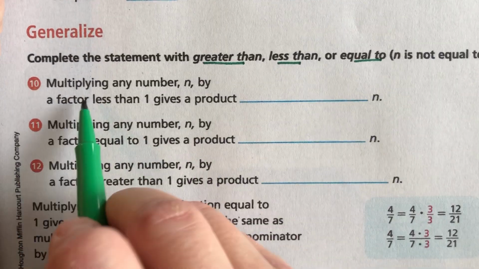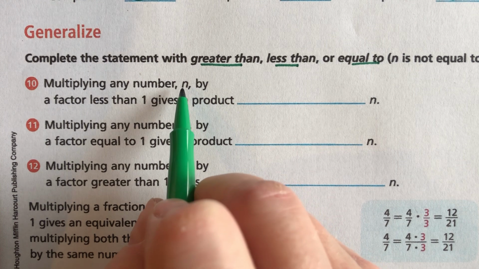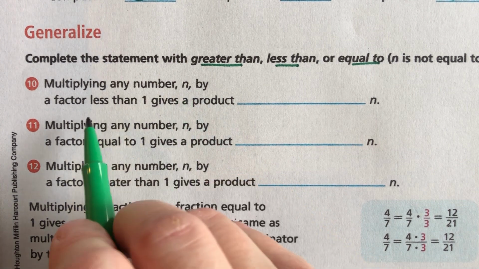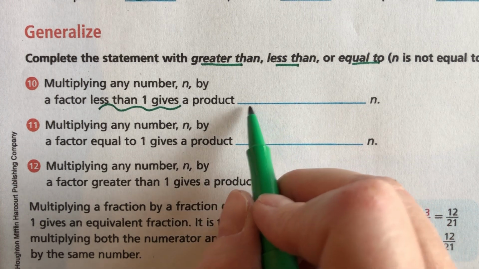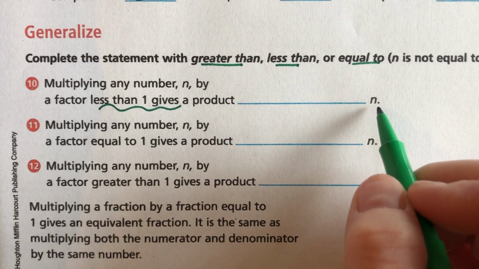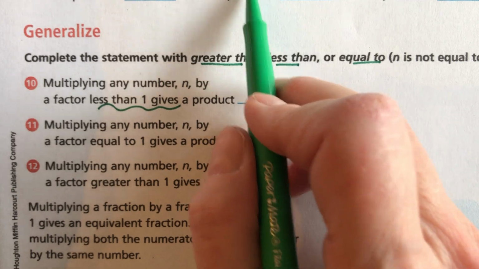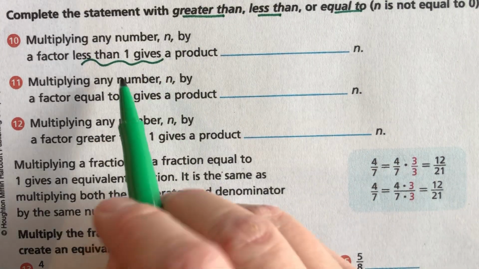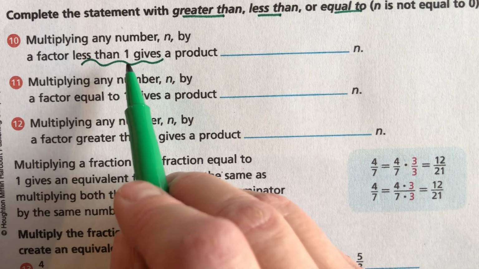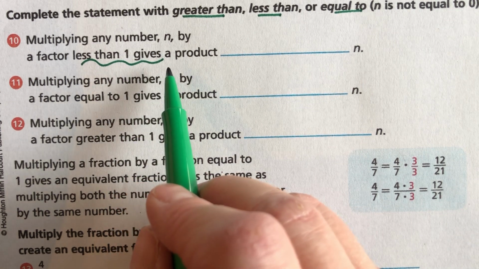Okay, so multiplying any number n, as long as it's not 0, by a factor less than 1 gives a product blank n. So up here, you know how we were saying x is greater than, less than, or equal to? They're just using n instead. So when we multiplied by something that was less than 1, what happened?